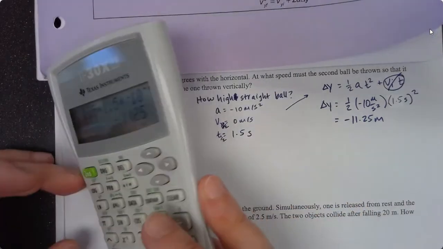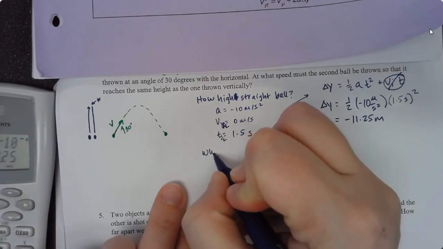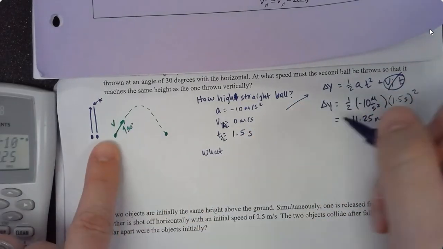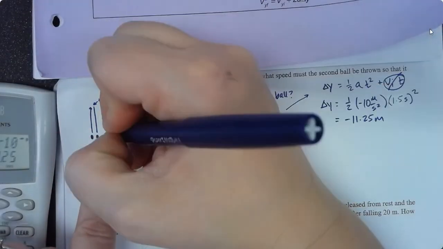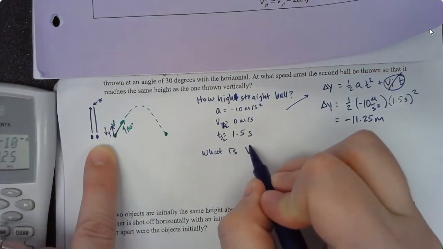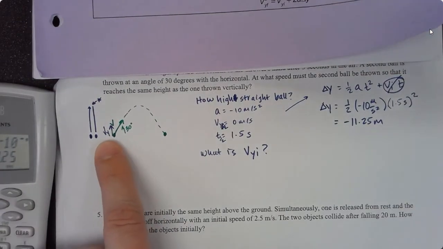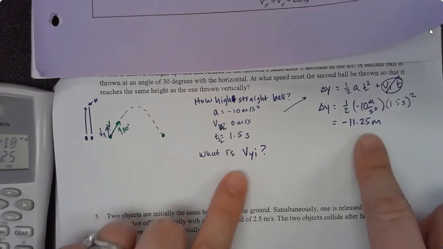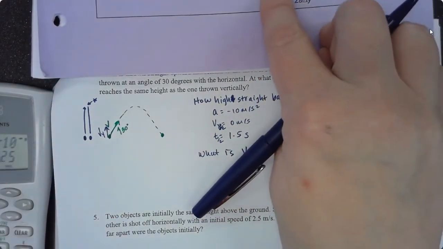So the other thing that we need to know now is, to get that height, what vertical component of velocity we need. So let's see, what is our initial vertical velocity? Because that's what we're going to need to use to solve the second part of the problem. So to figure that out, now that we know the height, we can use something else and figure it out. So I don't know, which ones do you guys like better?